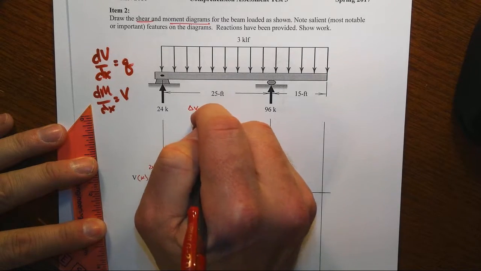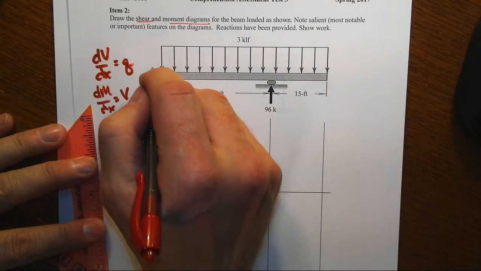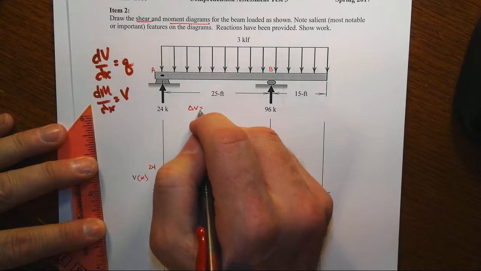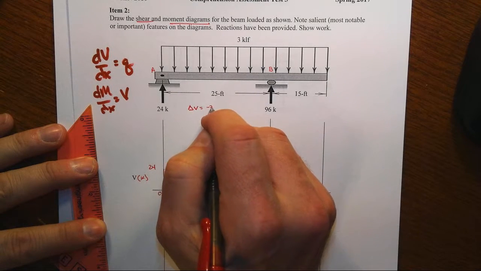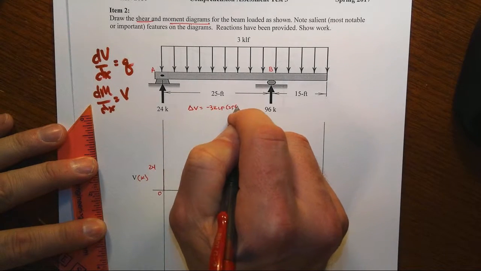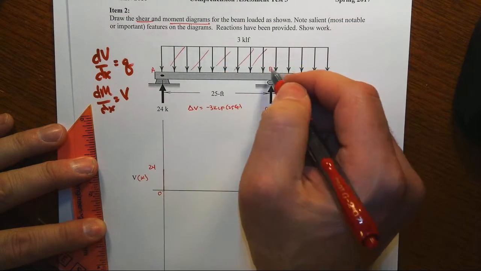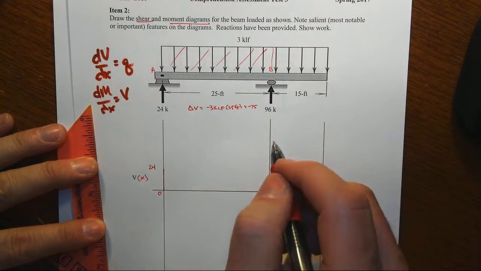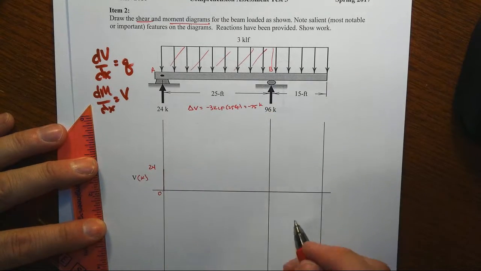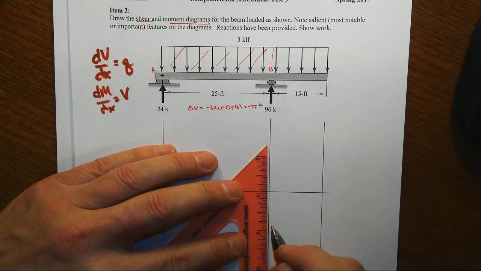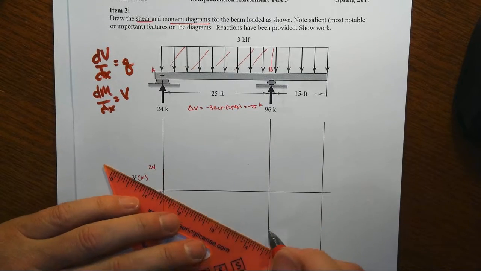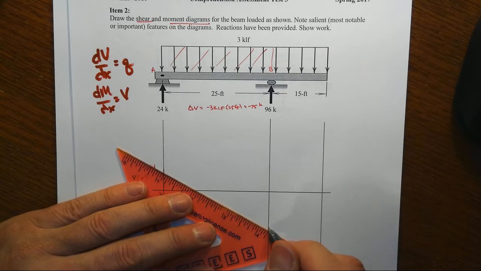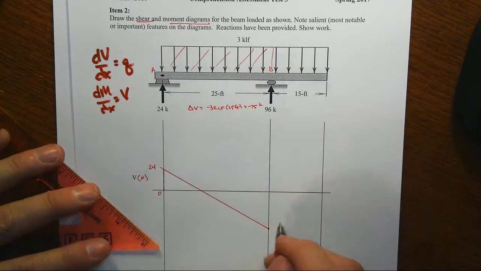So delta V between these two places, let's call them A and B, would be equal to minus 3 kips per foot times 25 feet. That's effectively that area, and so that's a minus 75 kips. 24 minus 75 is minus 51. So we will go and get that one in there.